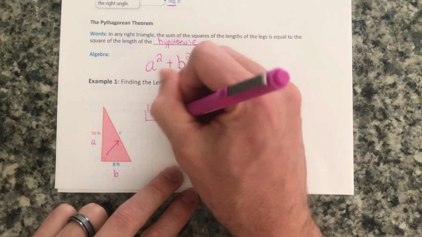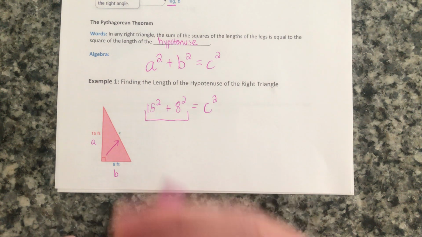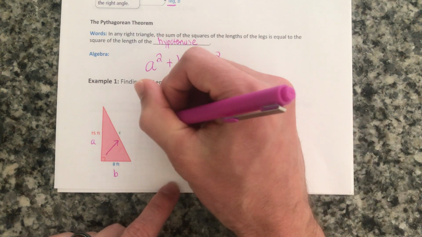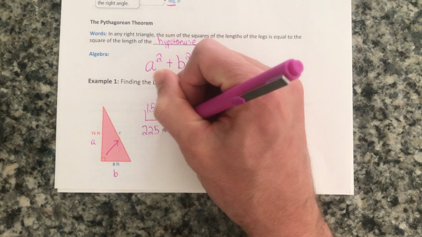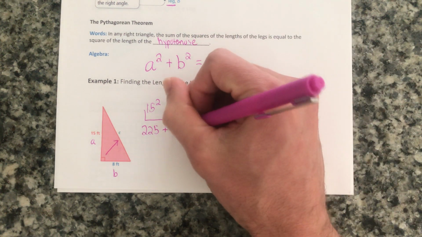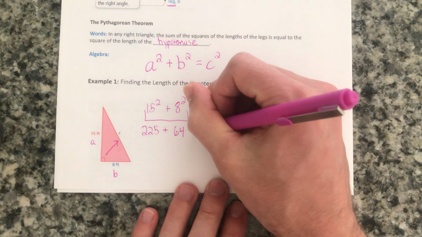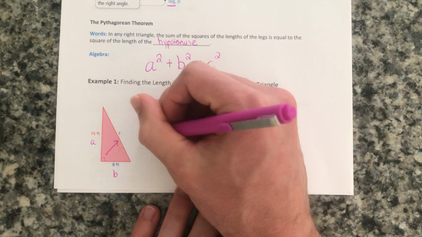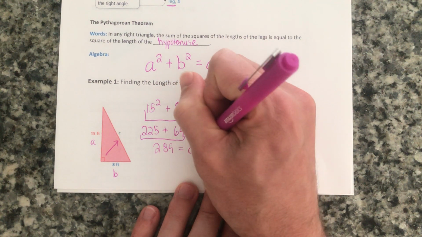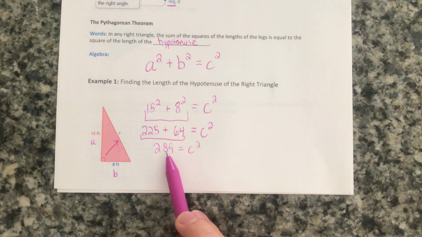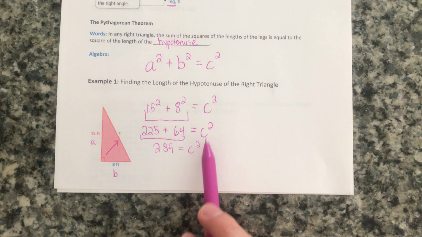You then have to evaluate this. So this would be 15 squared. You can do that by hand, 15 times 15, or type it into your calculator, but that gets you 225. Plus 8 squared is 8 times 8, so that's 64. And then we don't know c squared still. Combine these together, you would get 289 equals c squared. And then this isn't my answer. 289 feet is not this length. That would not make sense. That's way too large. So I actually have to get rid of this squared.